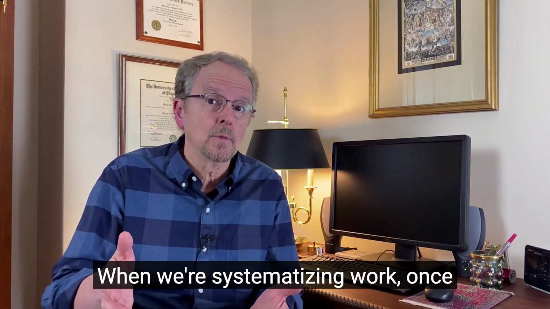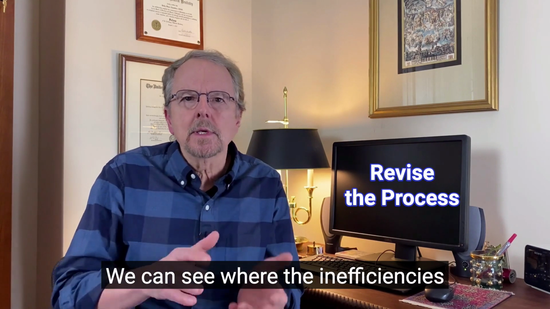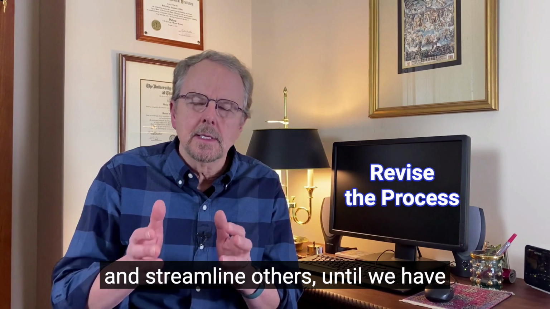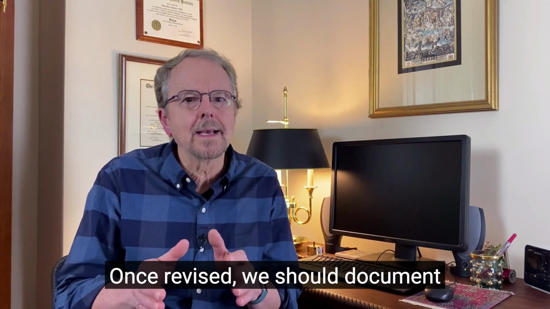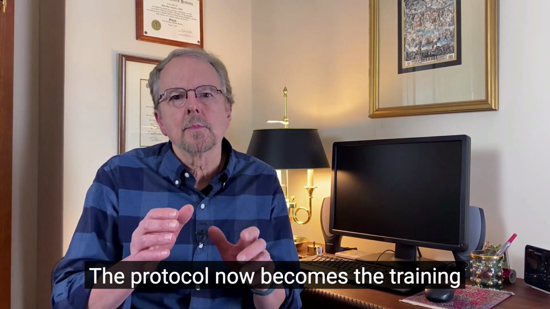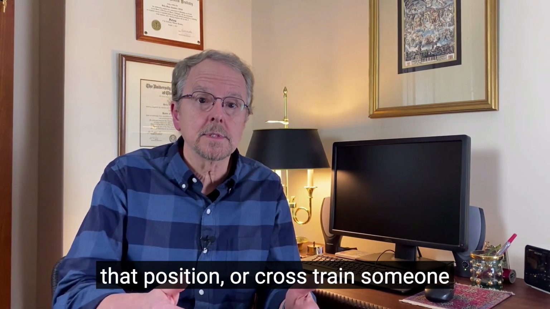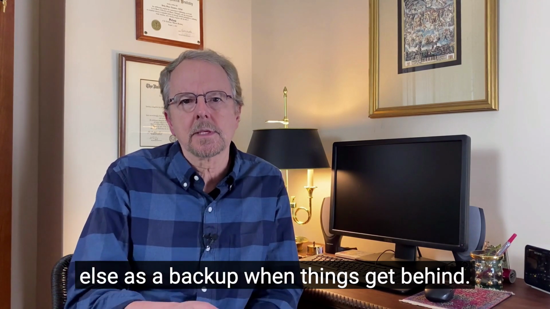When we're systematizing work, once we get it on paper, it can be improved. We can see where the inefficiencies are and eliminate unnecessary steps and streamline others until we have a process that works so much better. Once revised, we should document that process in a written protocol. The protocol now becomes the training manual, a way to train someone new in that position or cross-train someone else as a backup when things get behind.